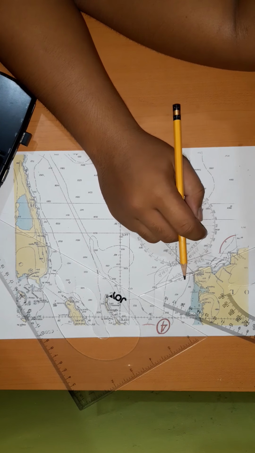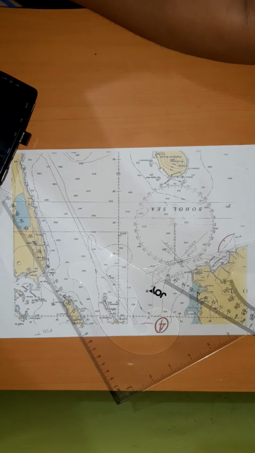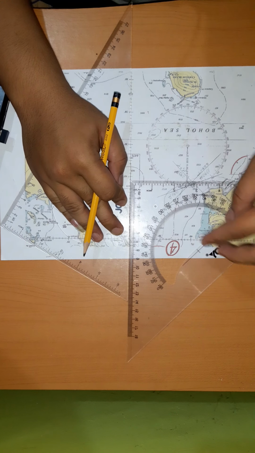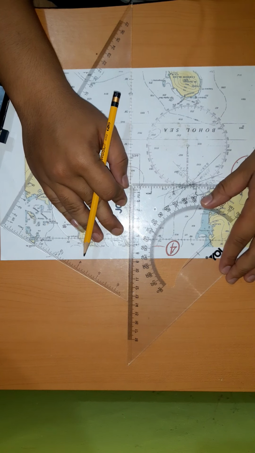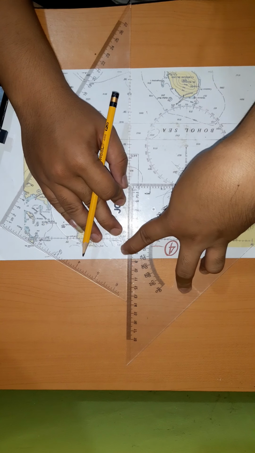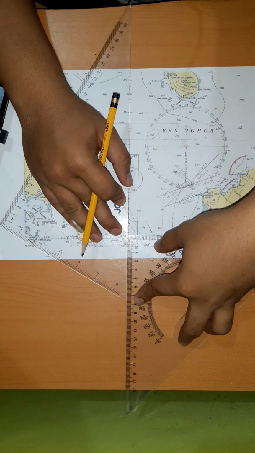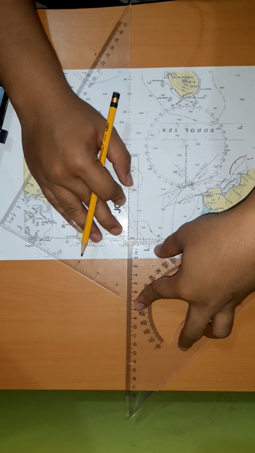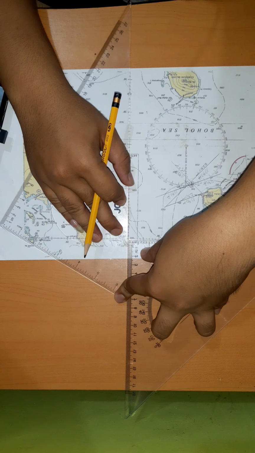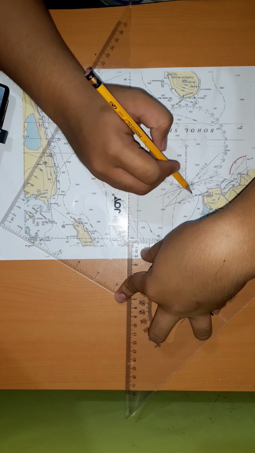Then we are going to find the longitude and the latitude of the fixed position. We point here our fixed position in order to get the longitude and latitude. Going to the left, it is negative. So we have 124 degrees and 38.5 minutes.